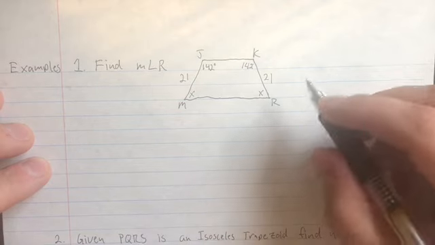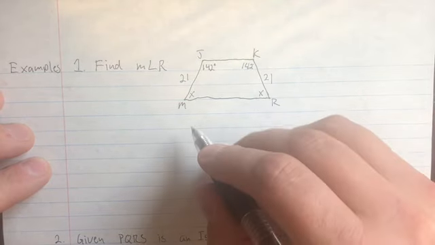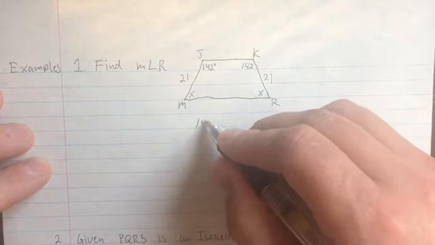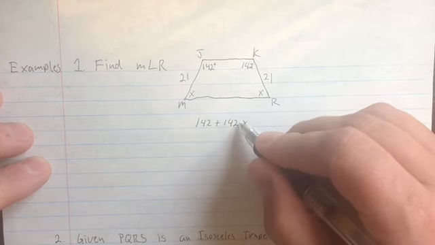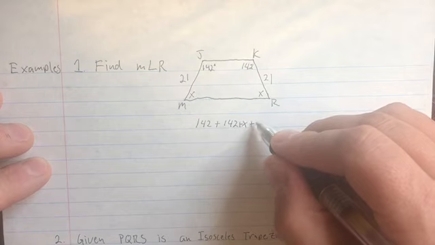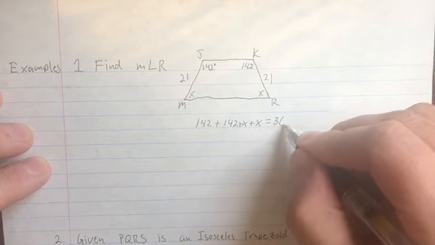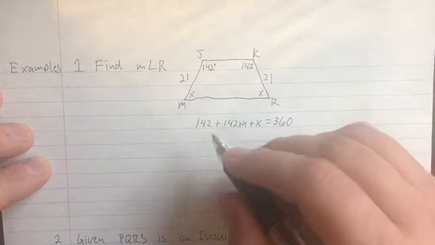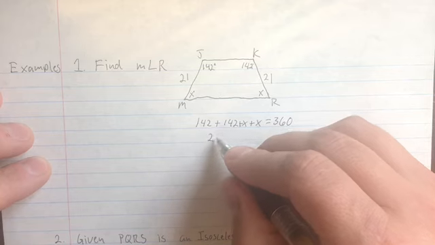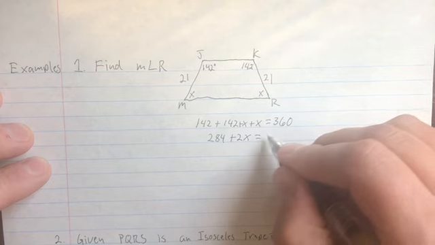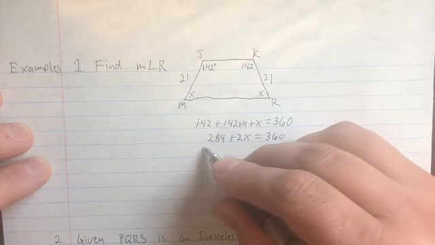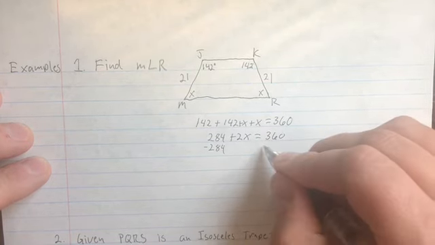Since it's a quadrilateral, all 4 angles have to add up to 360 degrees. So 142 plus 142 plus X plus X has to equal 360. Combine like terms. 284 plus 2X equals 360. Subtract our 284.